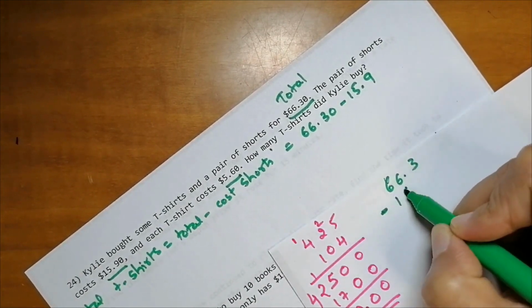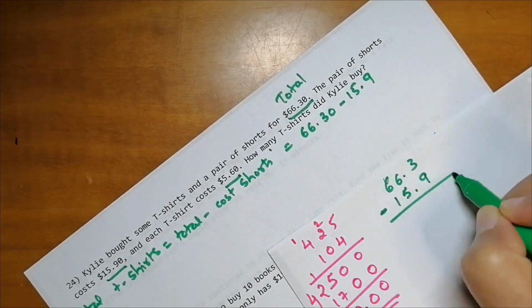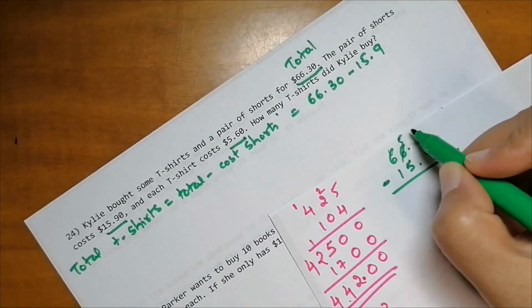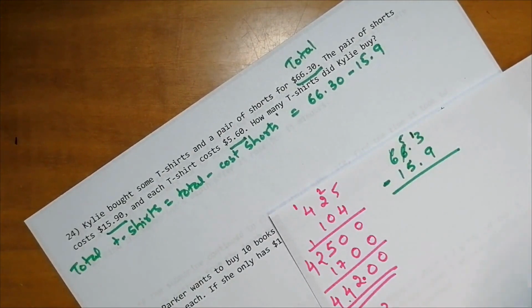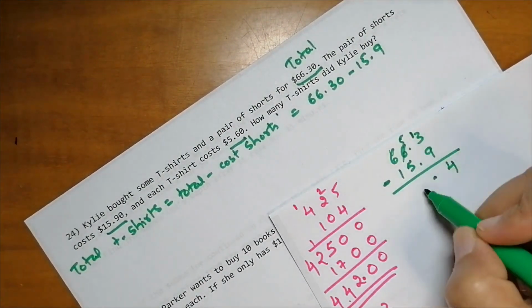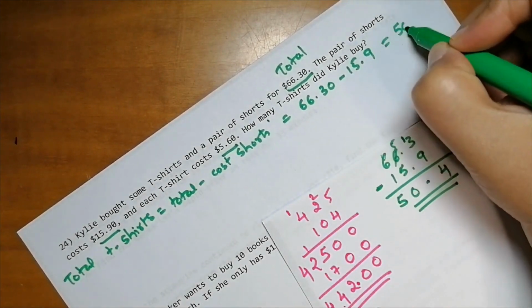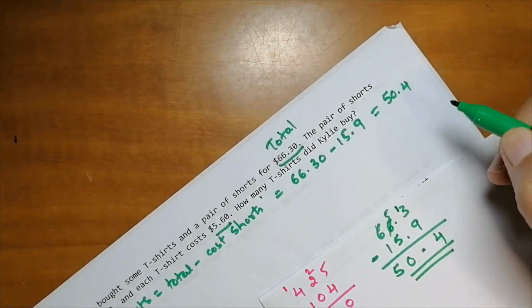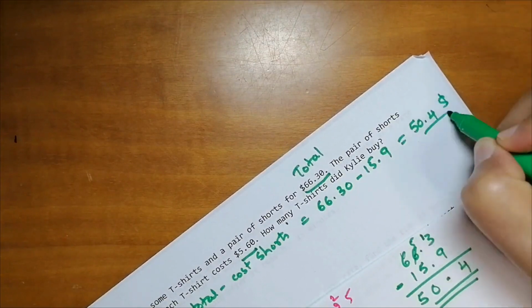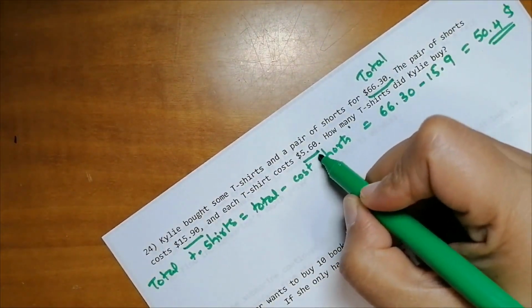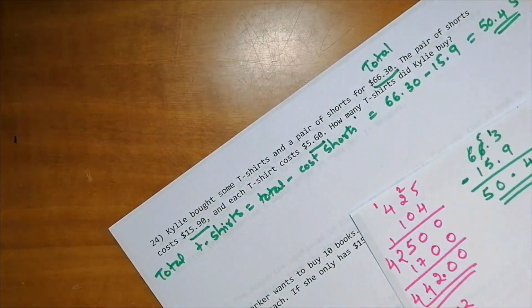Okay, let's do the calculations here. 66.3 minus 15.9, right? So this is how much? This is 5, this becomes 13, so this is 4 here, this is 0, this is 5. So this is what she is paying for the t-shirts. Okay, this is the total for her t-shirts. And each t-shirt is this much. So we need to find the number of t-shirts, right?